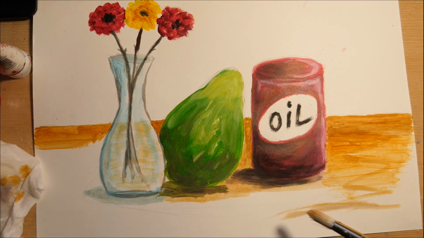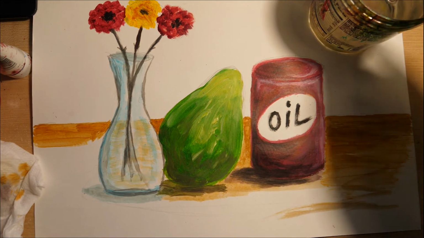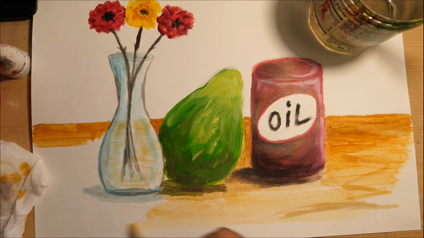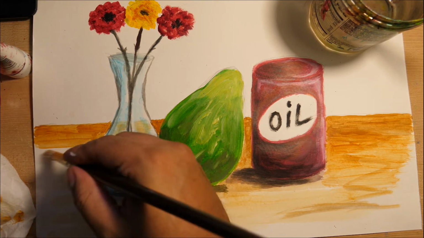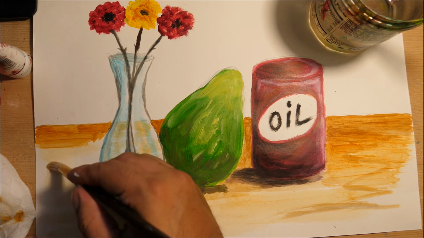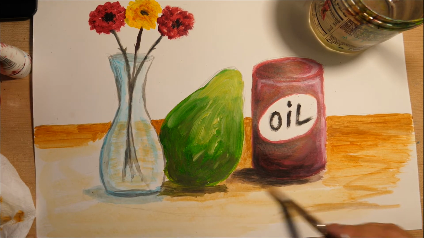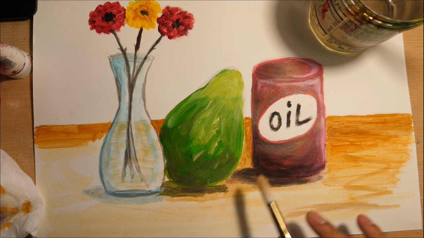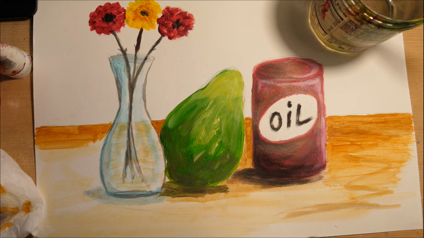Where's my water? Okay, right here. Use a little bit of water to help spread it out. Look at that. We're spreading out that color, and this is what a wash is. Basically, it's a hue that has been diluted a lot with water. And it's good for oceans and things like that. If you want to make something look like fog or mist, you give it a wash.